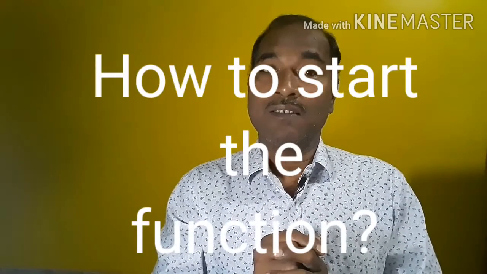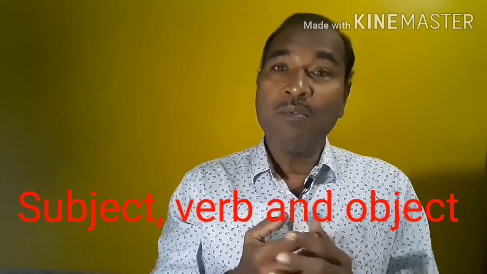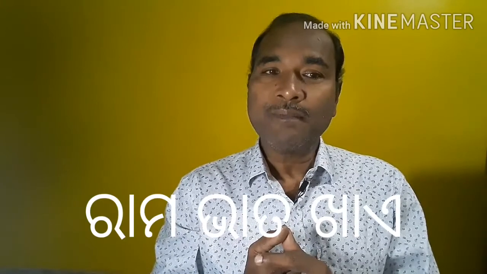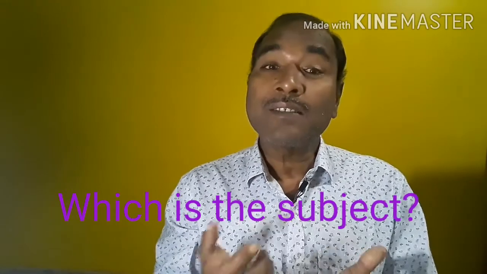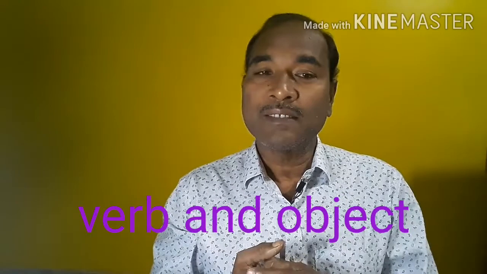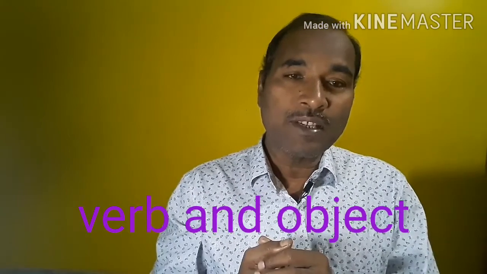So, how to start with these functions, subject, verb, object, is the most important factor to identify. For example, in Odia, Rama bhato khai. In this Odia sentence, which is the subject, the verb and the object? After detecting such words, we can proceed to translate.